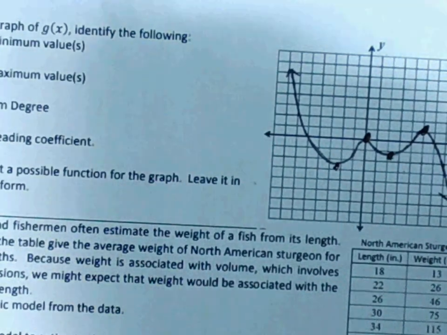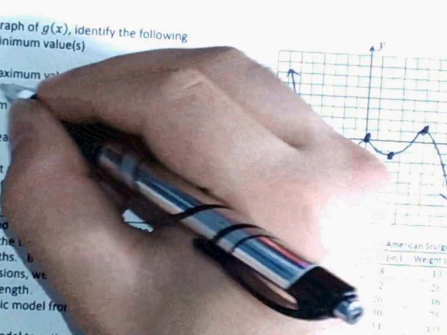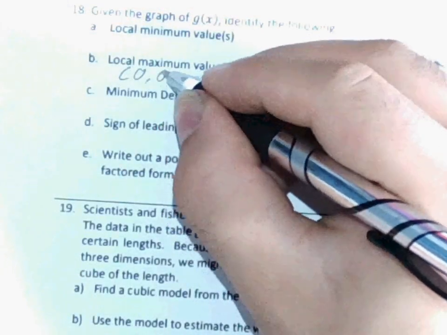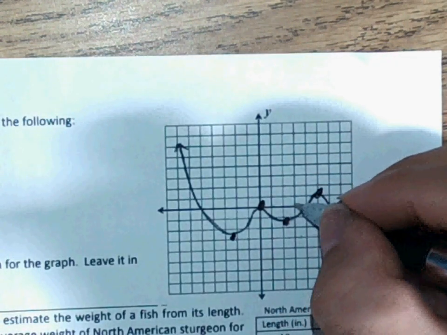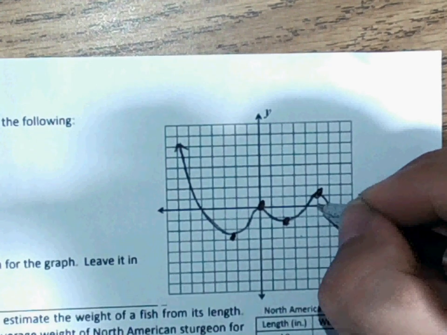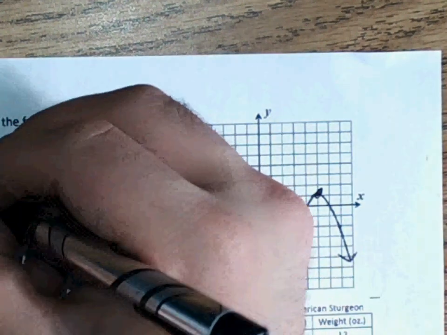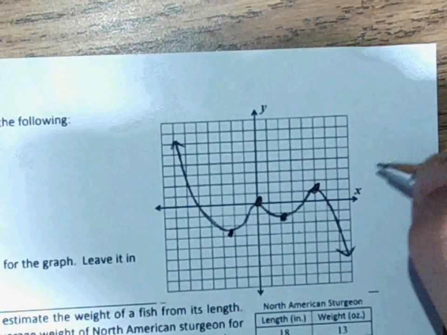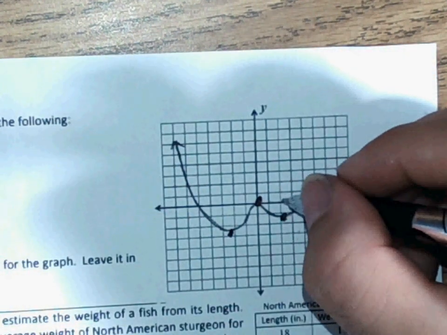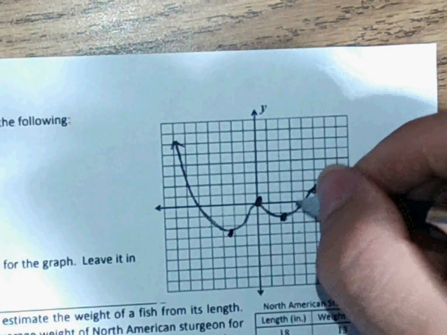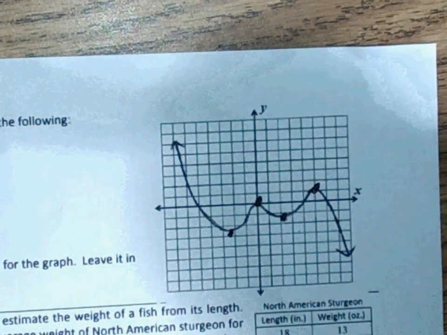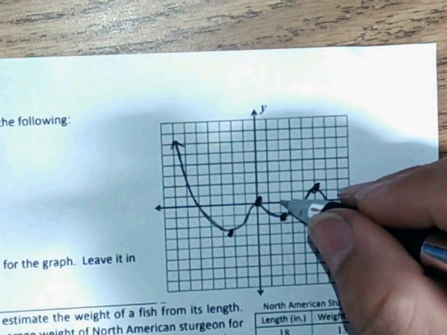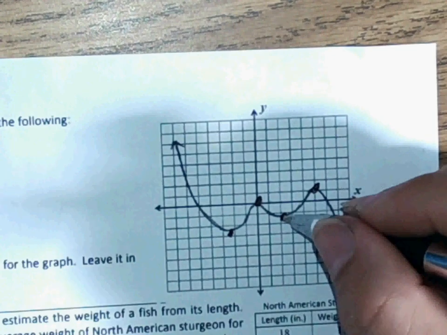Local max, we have values at 0, 0. That's this point right here, and 5, 1. For local minimums, it looks like we have a value a little bit past 1, so it looks like we have a local min at about 2, negative 1.2.